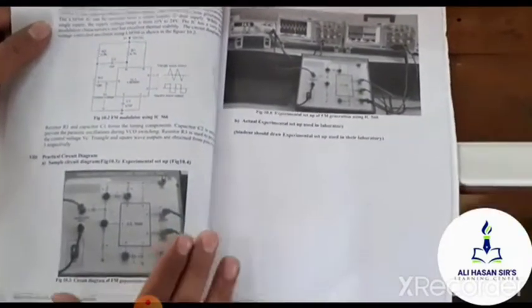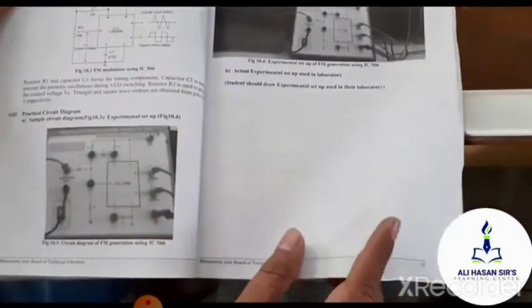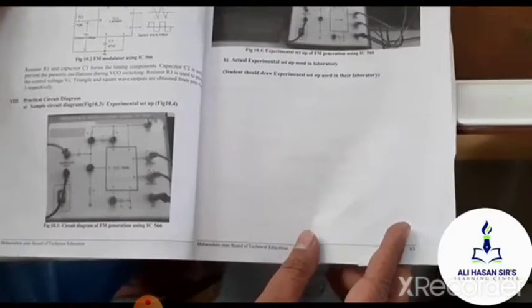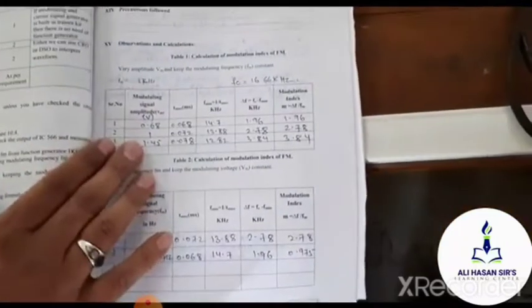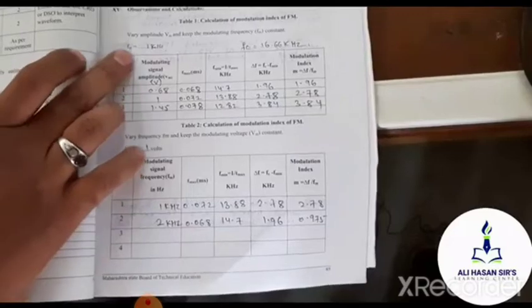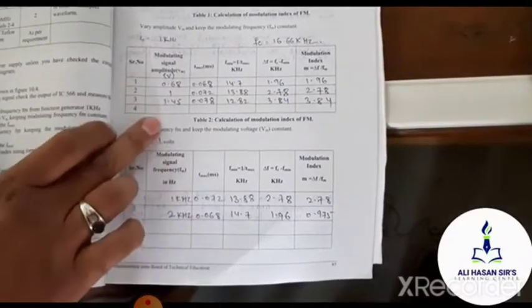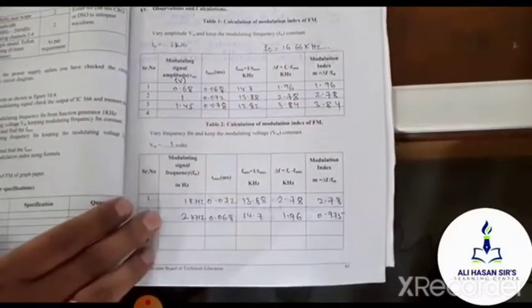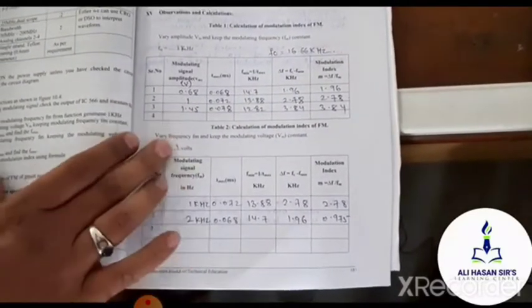IC566 is a voltage controlled oscillator. It is a PLL IC, and using this PLL IC 566 we have to generate the FM wave. This is the similar observation table which we have seen in experiment number 7. In the first observation table we have to vary the amplitude and keep the frequency constant, and here we have to find out the modulating signal amplitude and calculate the modulation index.